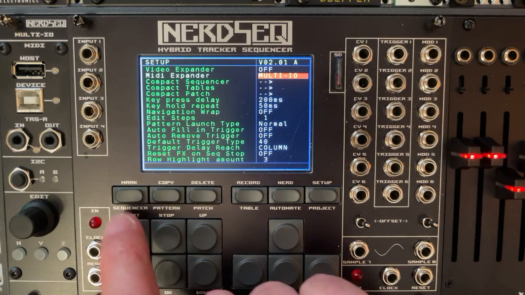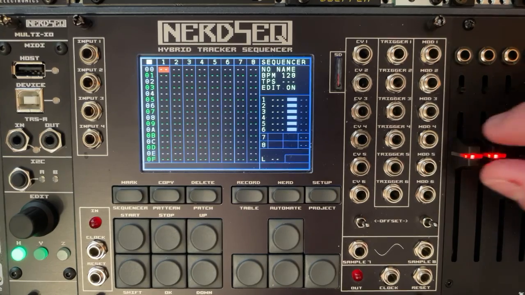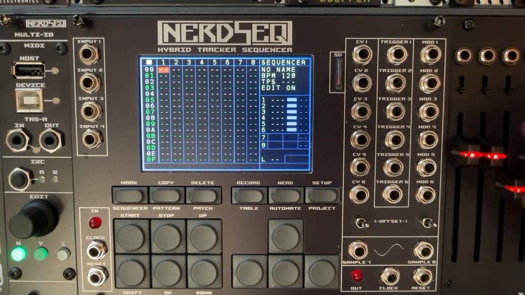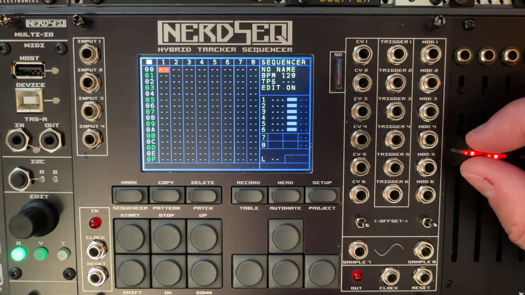Now I can go back to the pattern screen, and hey, when I press on the buttons here, it actually works. So that means the multi-IO is actually working. And to show that it is receiving information, I'm going to move a fader, and you can see here that the communication LED is lit up.